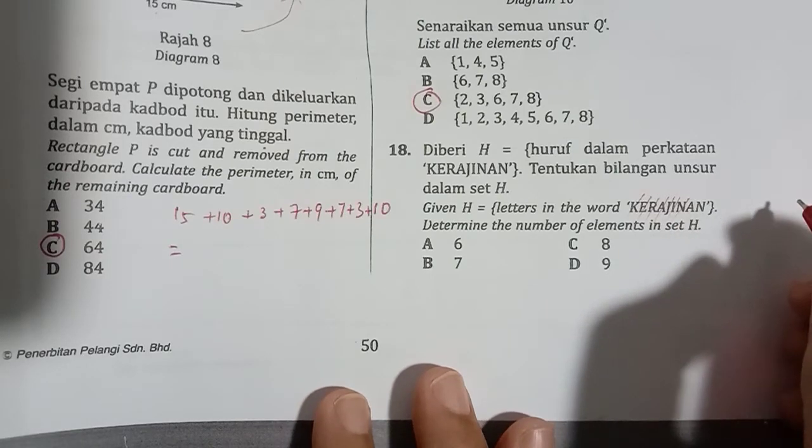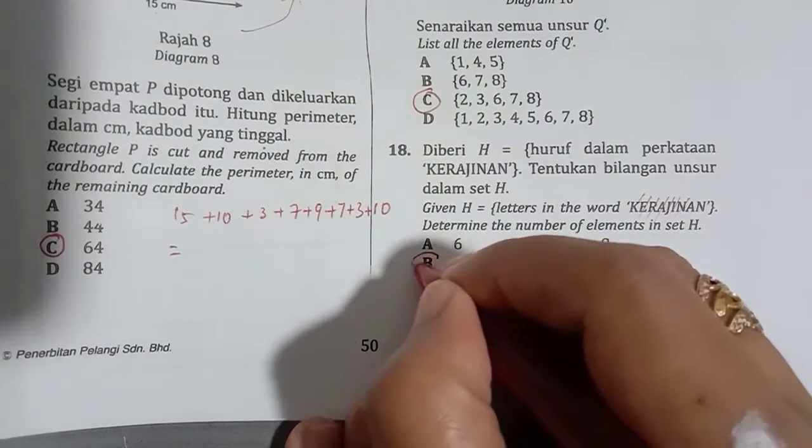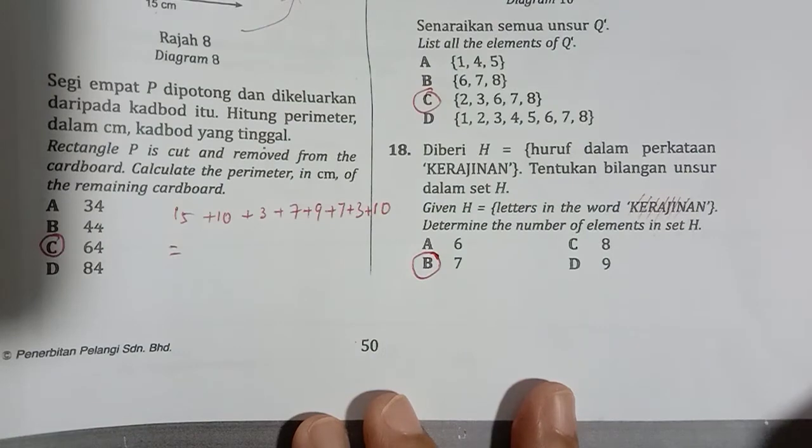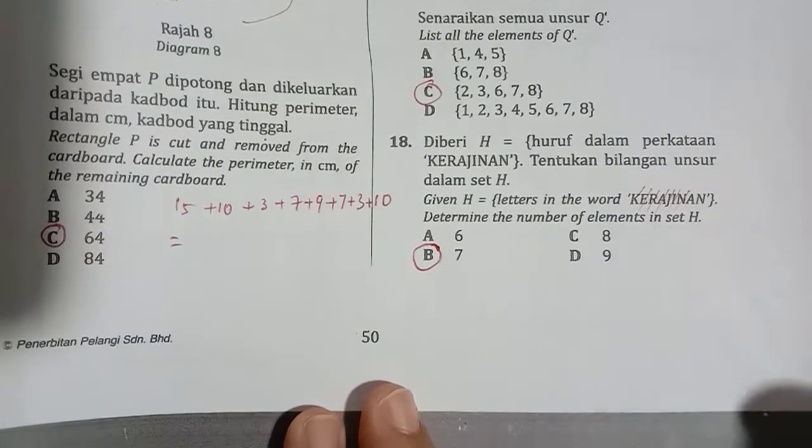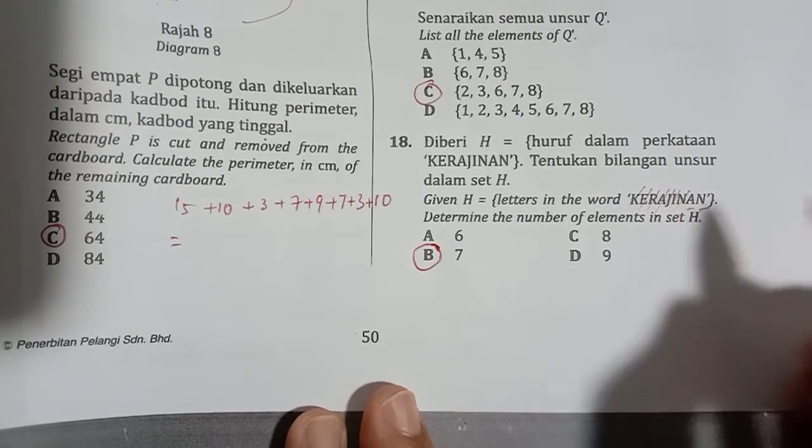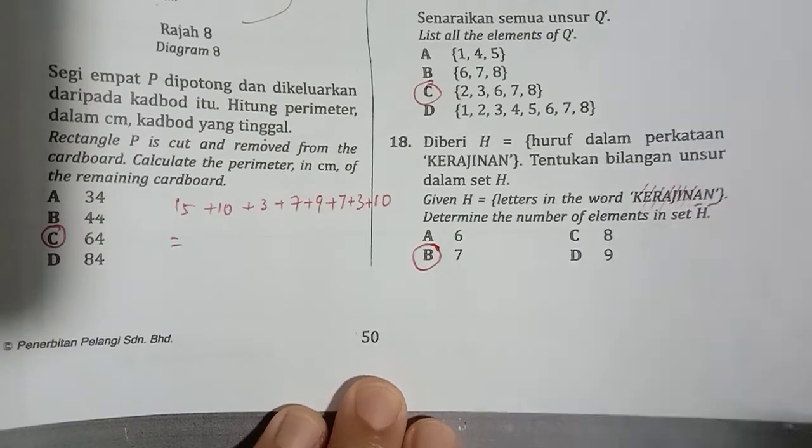Okay. So number 18, there are 7. Okay. This one is repeated. A and N repeat. Okay, so you have 7.